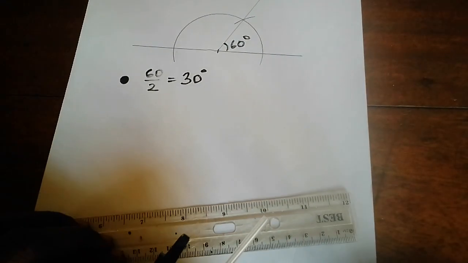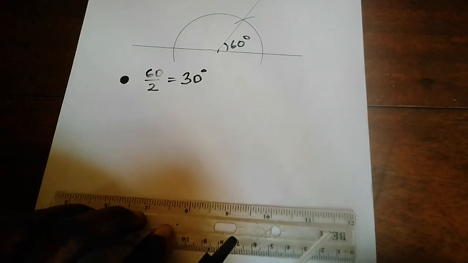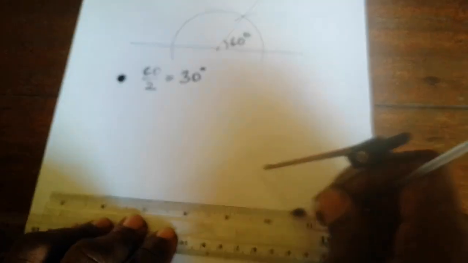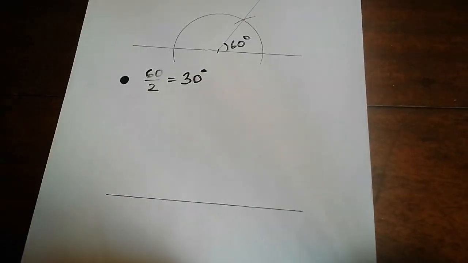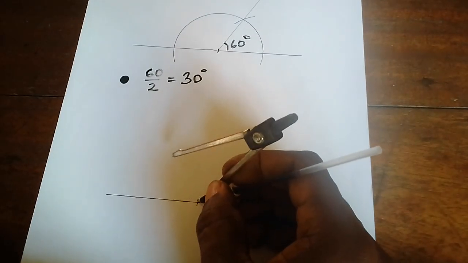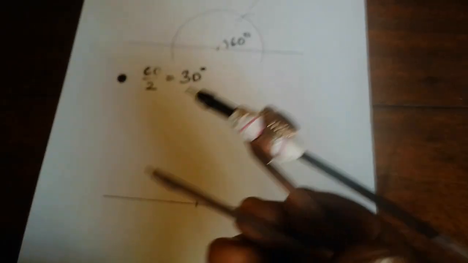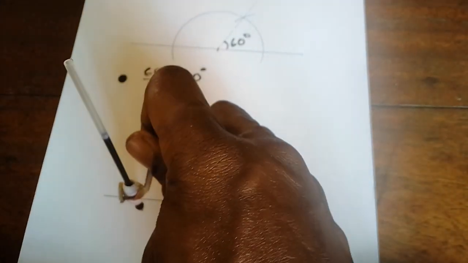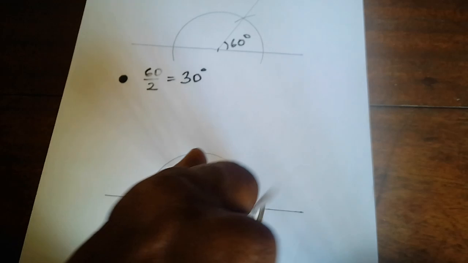So again, you draw your horizontal line. Then you mark the center of the line and draw your semicircle.